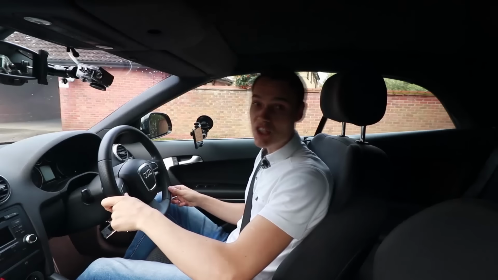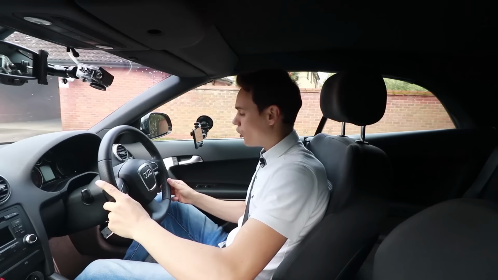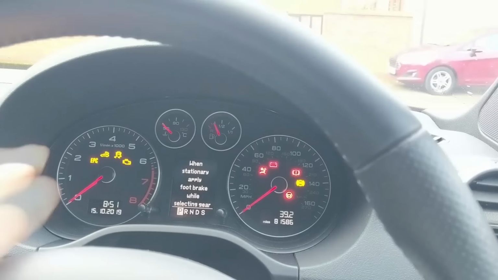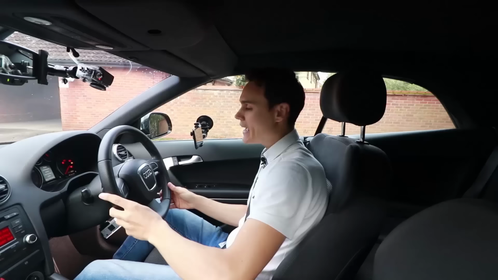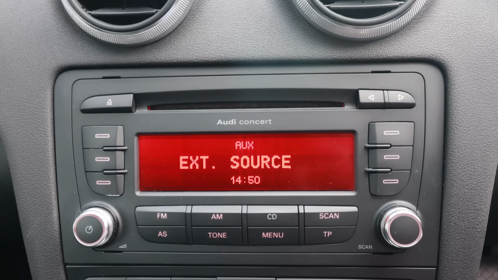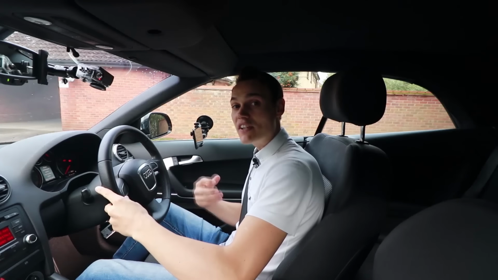There's two stages to starting your car. The first stage is the ignition, and the second stage is your engine. To turn the ignition on, turn the key the first click until lights light up on the dashboard, these little symbols. Now your ignition's on, your electrics will work, such as your fan, your stereo, your lights, and your electric windows.